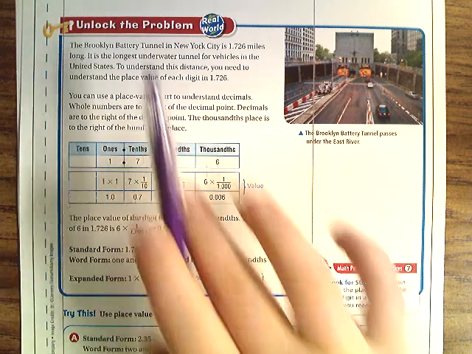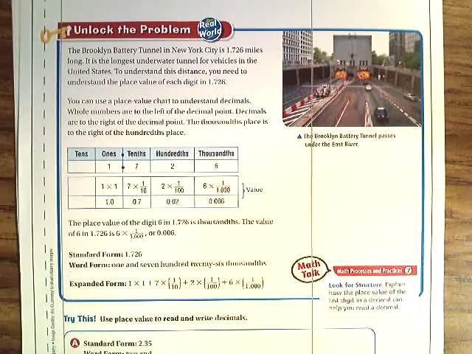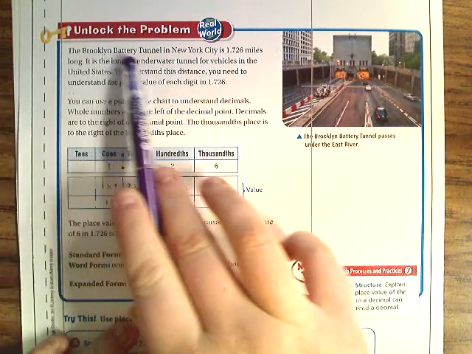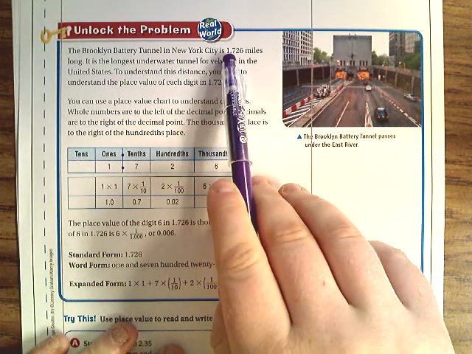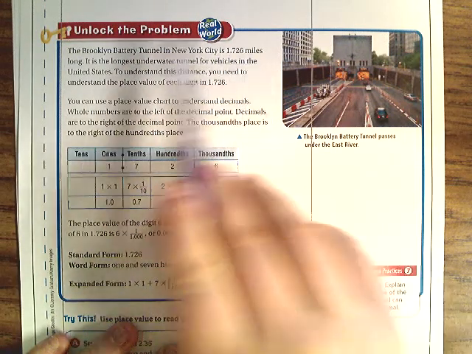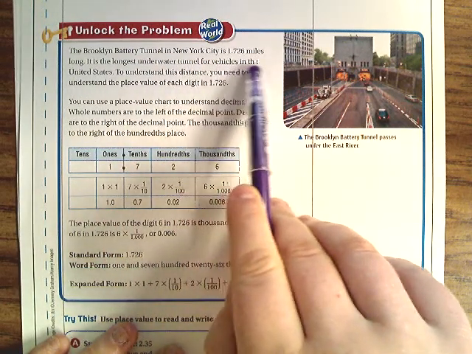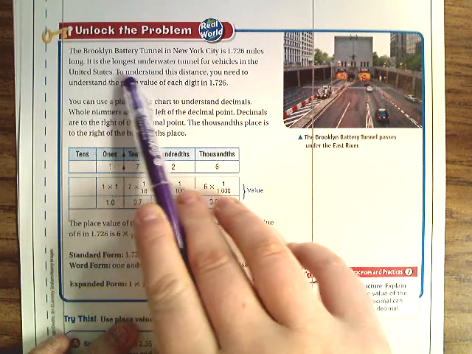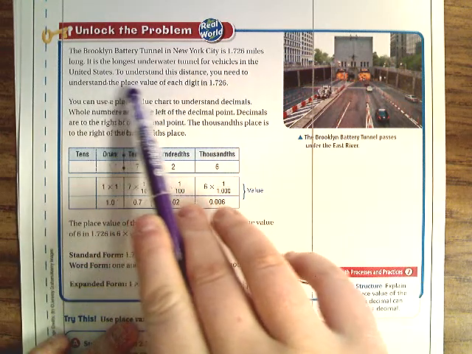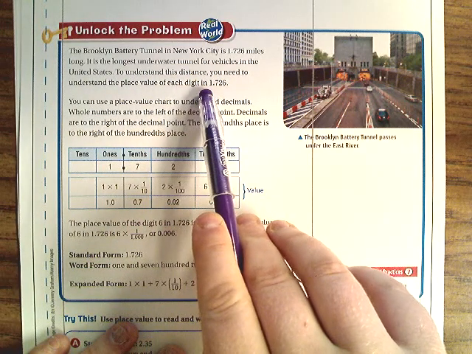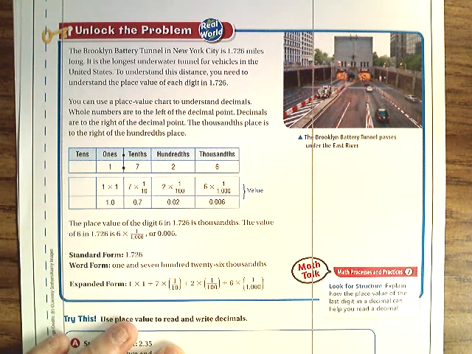Let's see. All right, we're going to be at the top where it says unlock the problem. So it says the Brooklyn Battery Tunnel in New York City is 1.726 miles long. Okay, it is the longest underwater tunnel for vehicles in the United States. To understand this distance, you need to understand the place value of each digit in 1.726. Okay, so we're going to talk about what each of those digits mean and their place value.